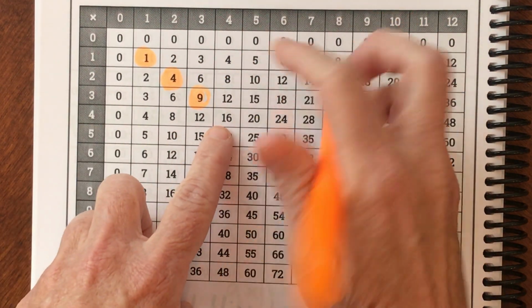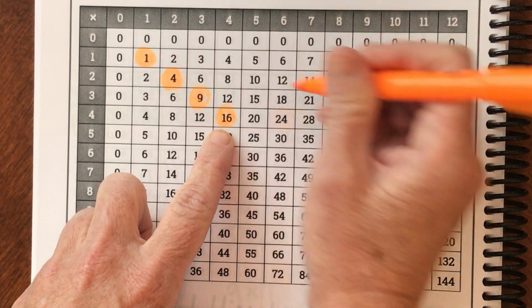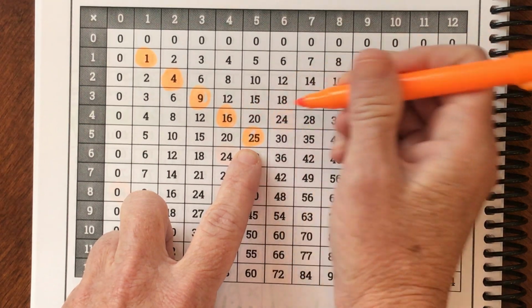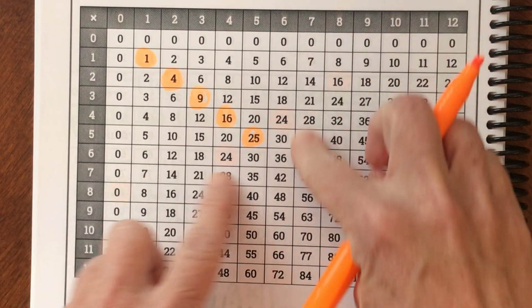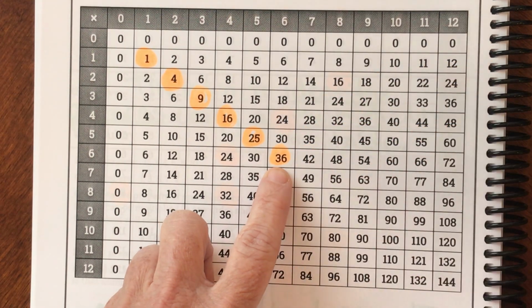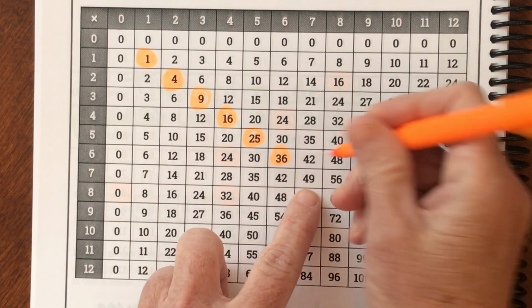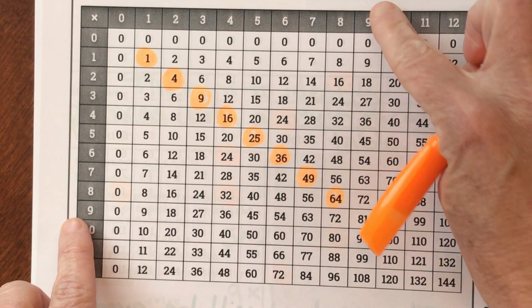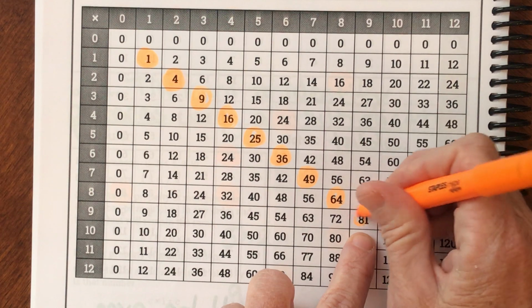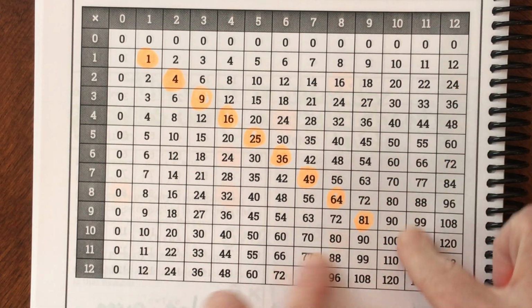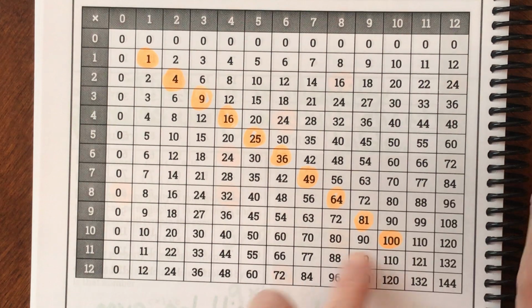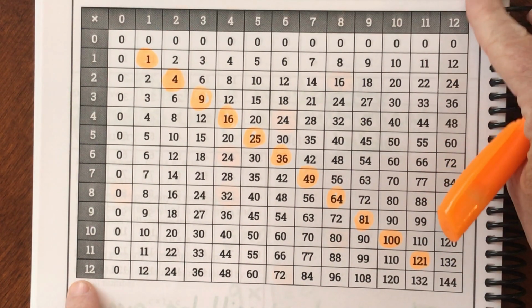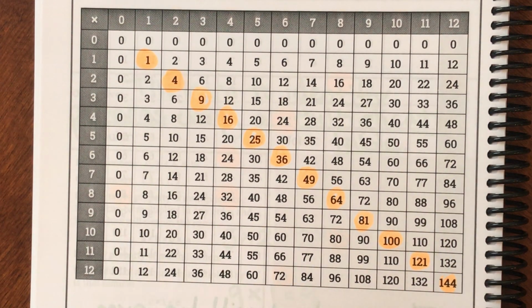Okay, 4 times 4 is 16. 5 times 5 is 25. 6 times 6 is 36, and we can keep going. 7 times 7 is 49. 8 times 8 is 64. 9 times 9 is 81. 10 times 10 is 100. 11 times 11 is 121. And 12 times 12 is 144.